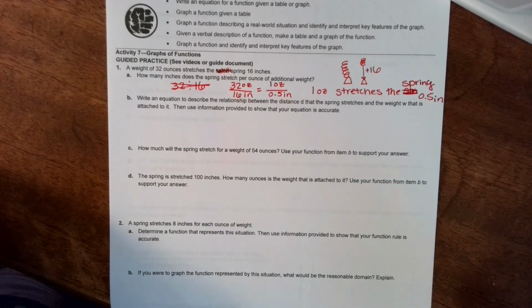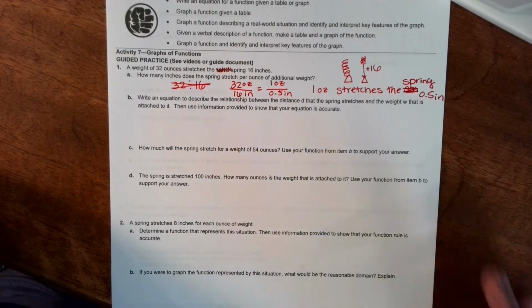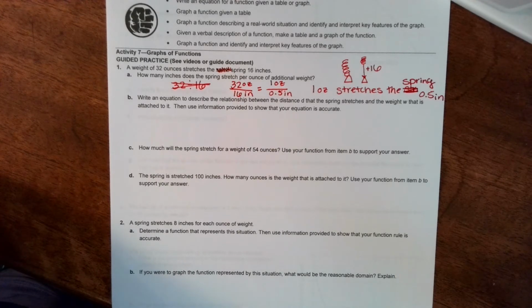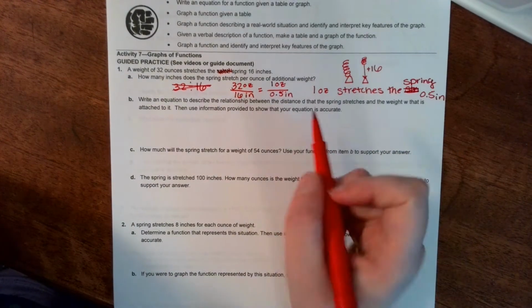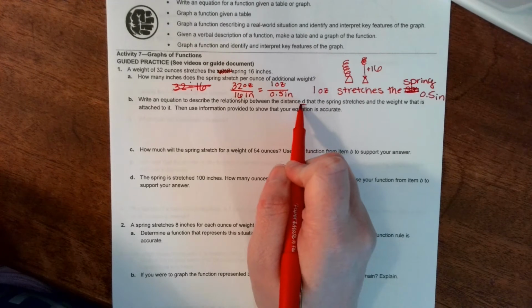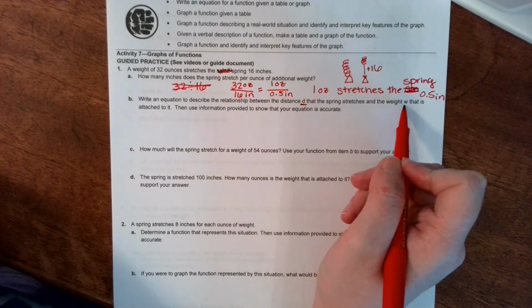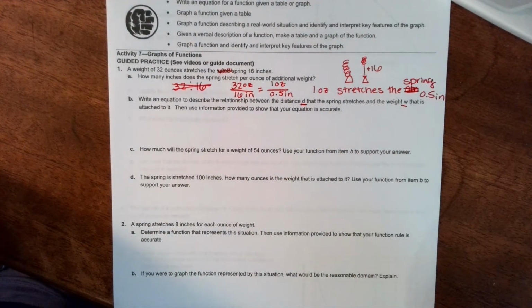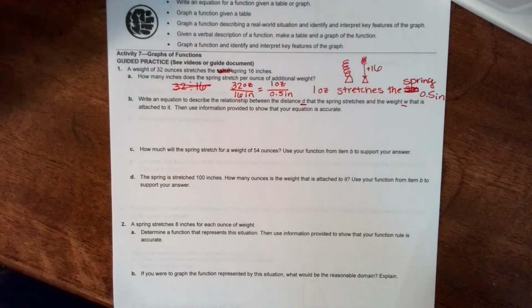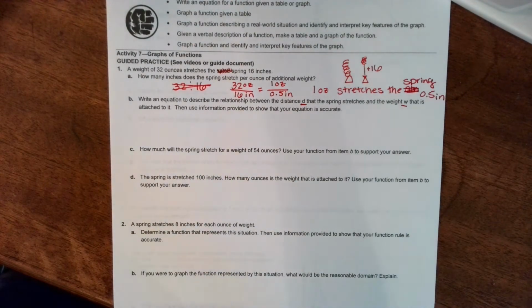So I want to write an equation based on that describes the distance it stretches and the weight attached to it. So when we write this, the weight is what is controlling the distance.